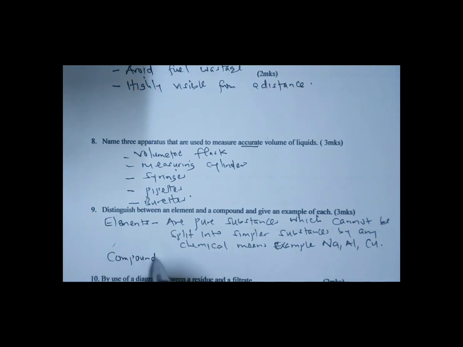We also have compounds. A compound is also a pure substance. We can say a compound is a pure substance made up of two or more elements which are chemically combined. An example in this case, we have sodium chloride.